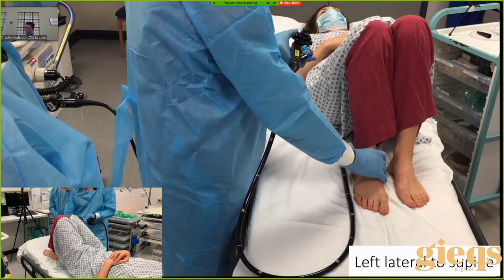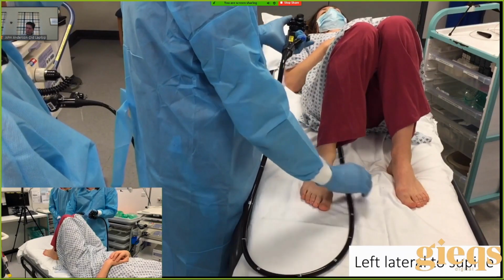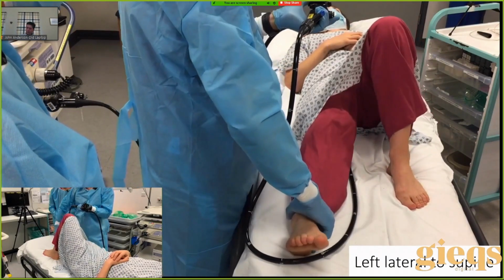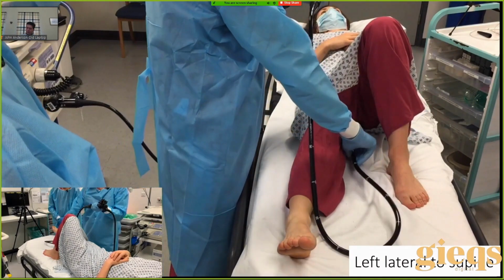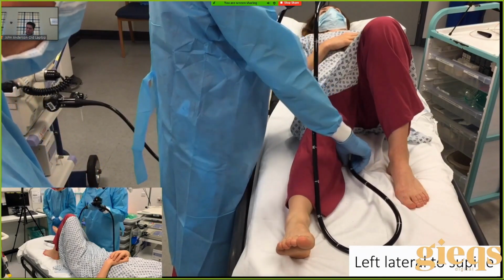We ask the patient to move their left leg over the scope like that, and to optimize control of the scope, we will get the patient to straighten the leg out, and then we've got free movement of the hand. The hand's not restricted by the leg, and we can control the scope nicely like that.